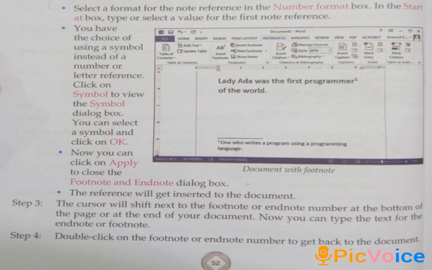And this alternative is click on the footnote and endnote dialog box launcher, and to view the footnote and endnote dialog box, then from the footnote and endnote dialog box, you have to select.